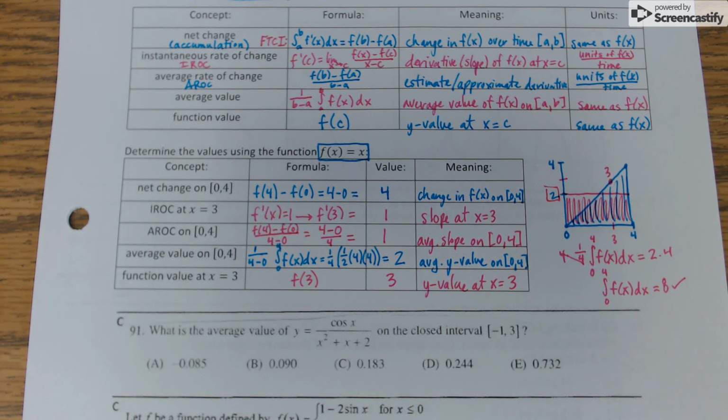So just to finish our table off, the function value at 3 would be f of 3. That happens to be 3 because it is the point (3, 3), and that is the y value at x equals 3. So let's finish by looking at our first example of average value. We're going to set it up and then try to put it in our calculator.